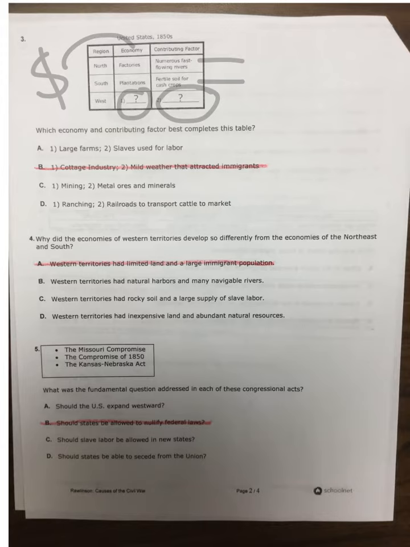Number 4, why did the economies of Western territories develop so differently from the economies of the Northeast and the South? B, the Western territories had natural harbors and many navigable rivers.